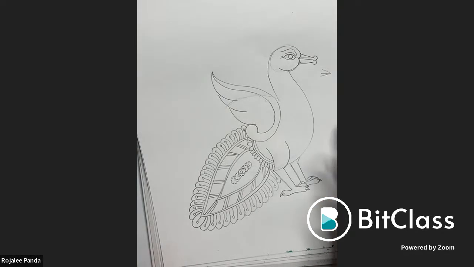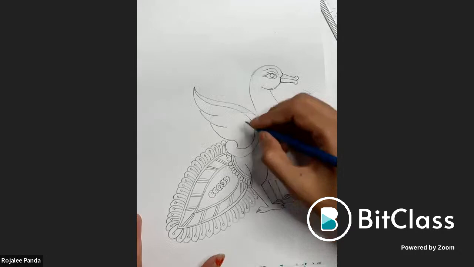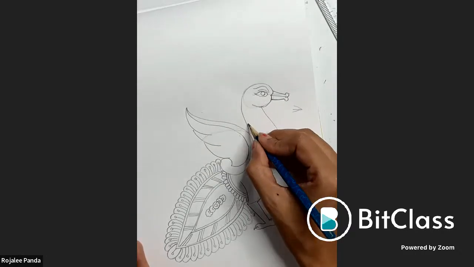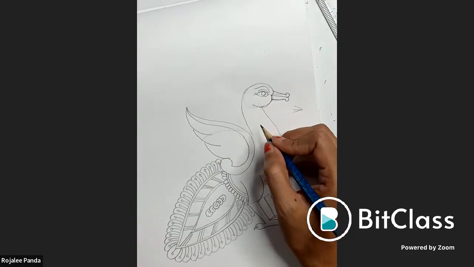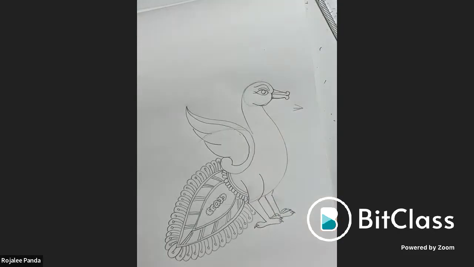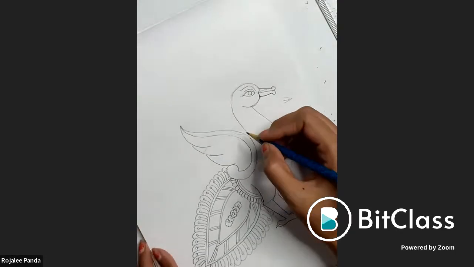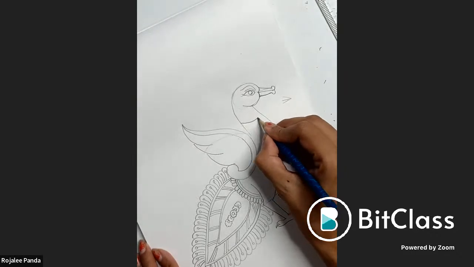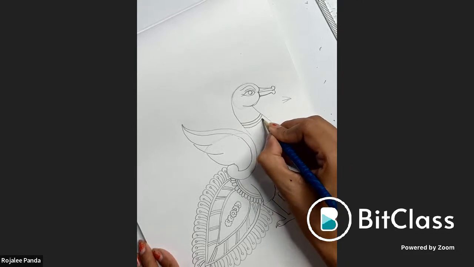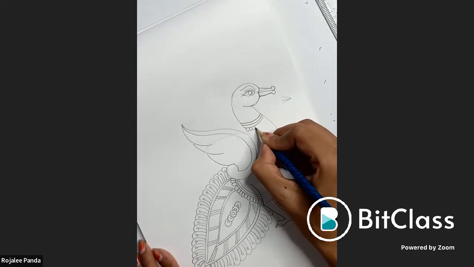Okay. Here we can add some detail work in the neck part. For creating the pattern on the neck part, just add some curve lines and start adding some pattern.